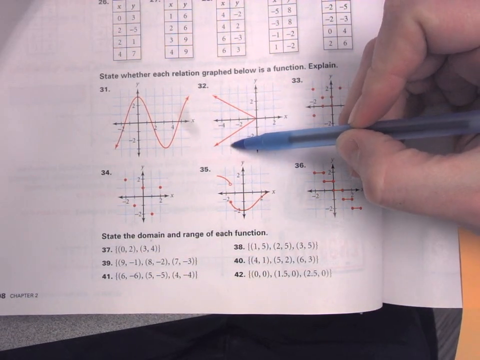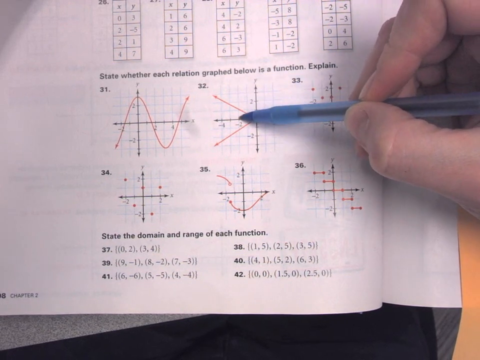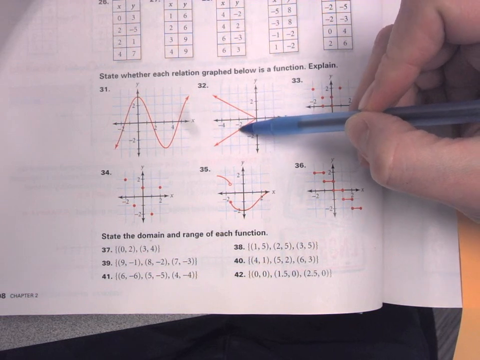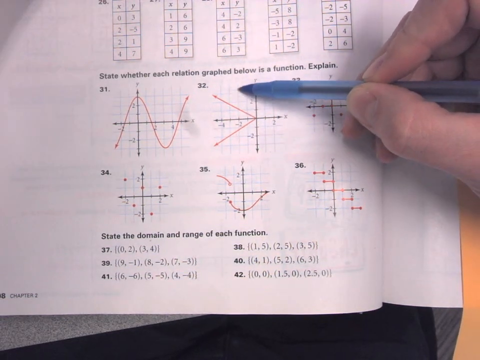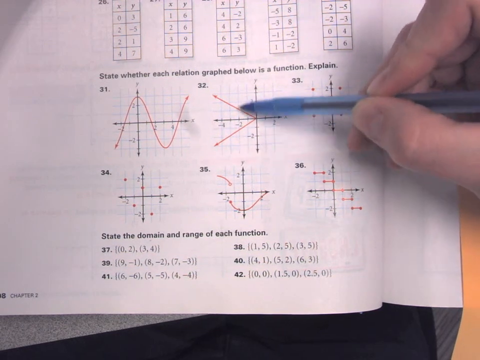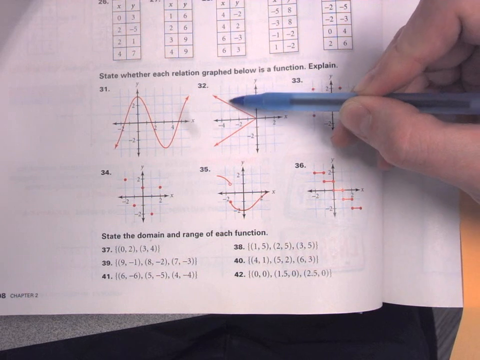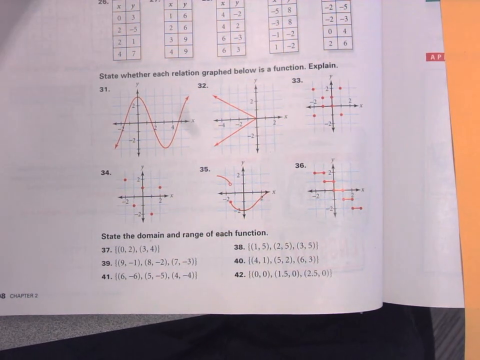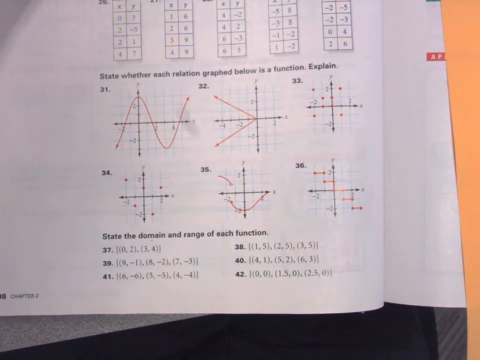There's lots of places where I can draw a line. If I draw a vertical line right here through -2, I'm going to have an output here and an output here. Okay, so every vertical line represents me testing a single input. How many outputs for this input? There's 2. How many outputs for this input? There's 2. How many outputs for this input? There's 2. Every vertical line will tell you how many outputs you have for that input. Okay, most of them have 2, so this is not a function.